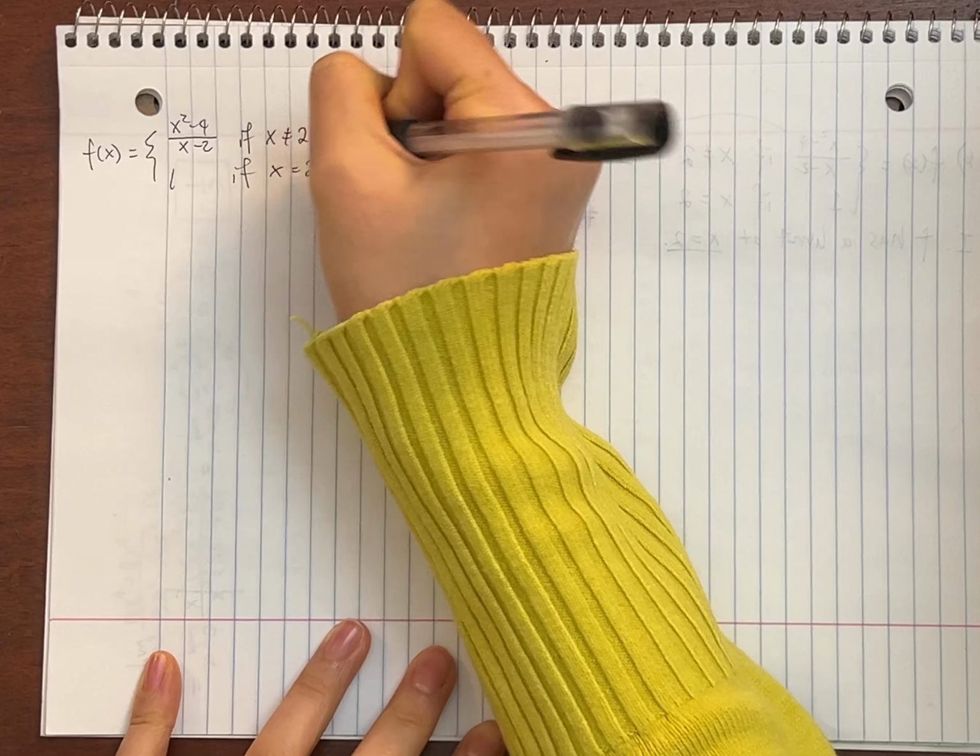So f of x will become x minus 2 times x plus 2 divided by x minus 2. Then x minus 2 cancels out, so the whole expression just becomes x plus 2. So we know that the limit as x approaches 2 of f of x is equal to the limit as x approaches 2 of x plus 2, right? So it equals 4. So condition 1, we tested it out, is true because there is a limit at x equal to 2. Okay, so let's continue.